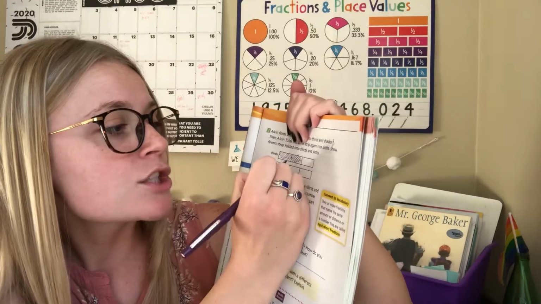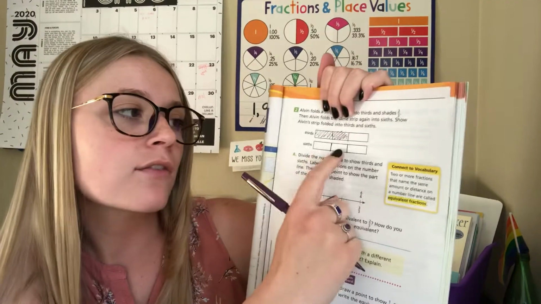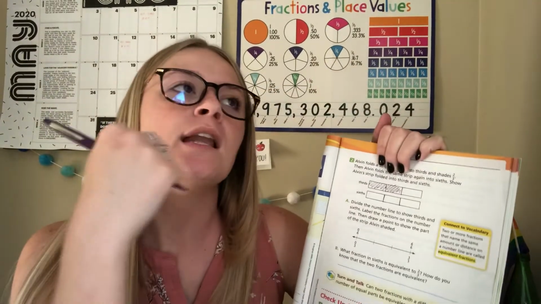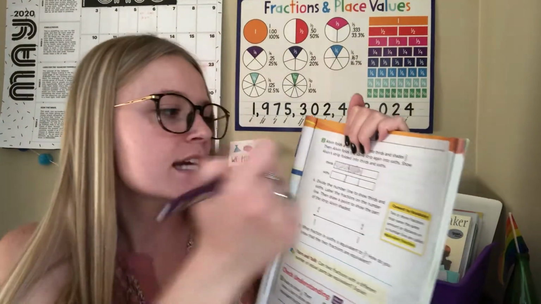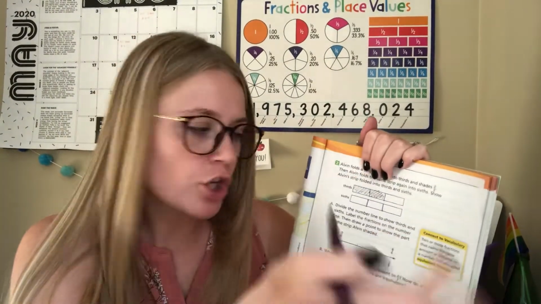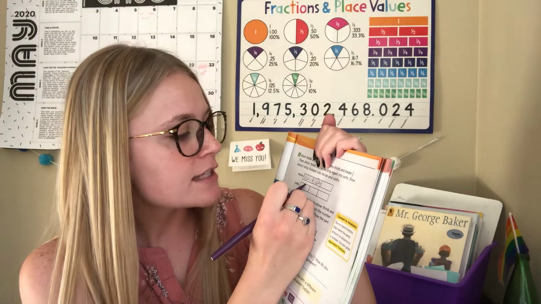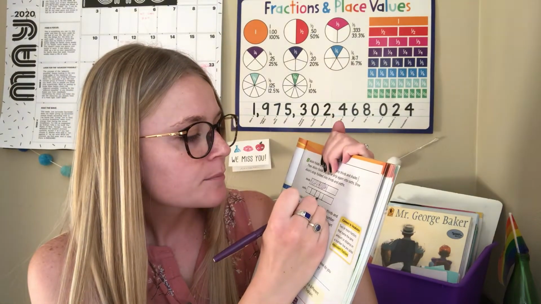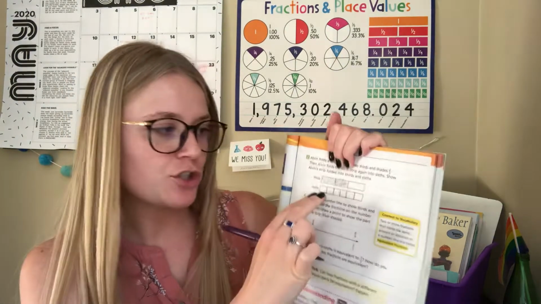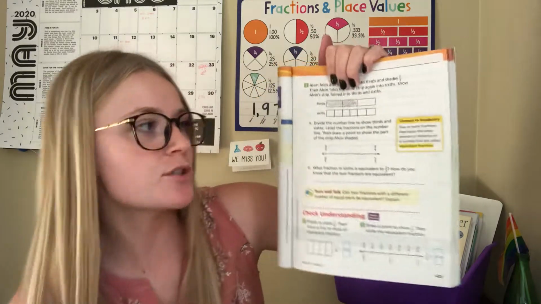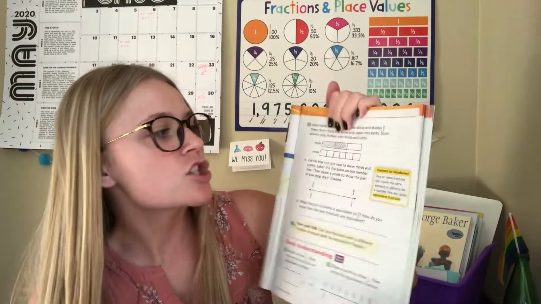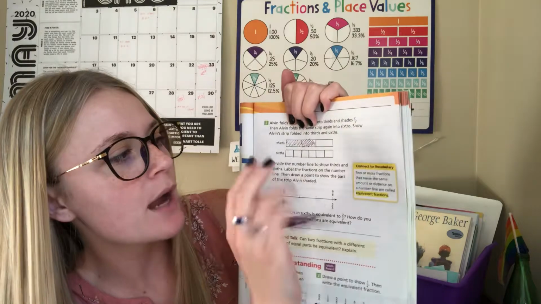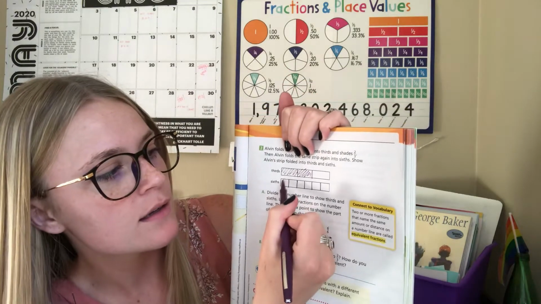And then what am I going to do to make 6? Well, I already have 3. What number will get me from 3 to 6? 3 times 2. So I'm going to split each of these in half. Now I have 2, 4, 6. 2 times 3 is 6. And then I'm going to shade the same space. So remember how this was my 2/3.